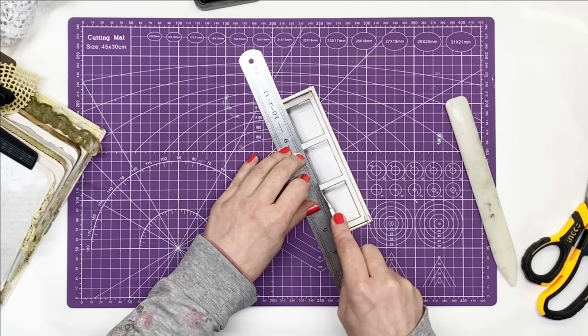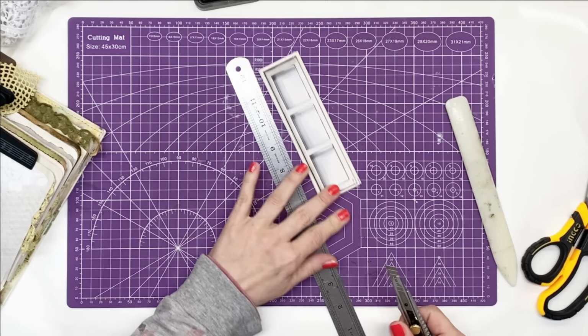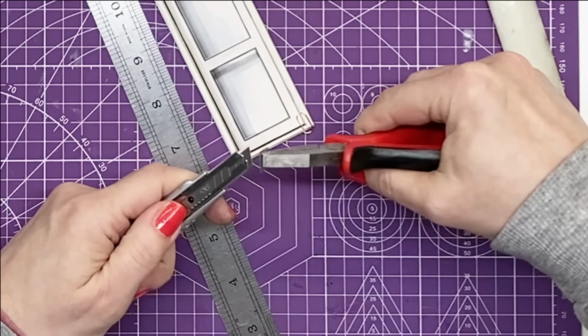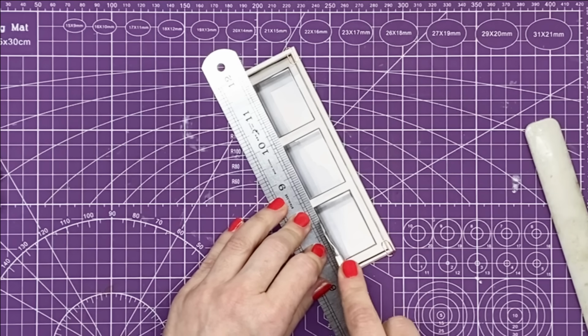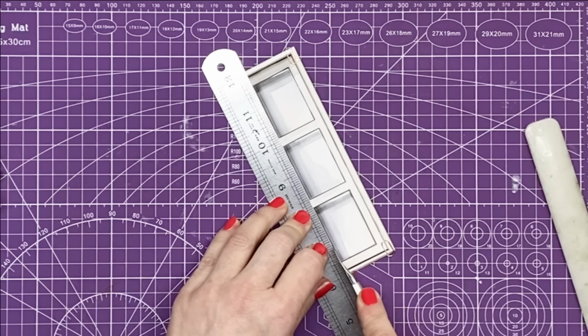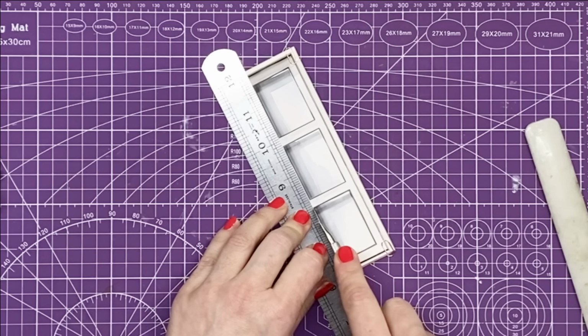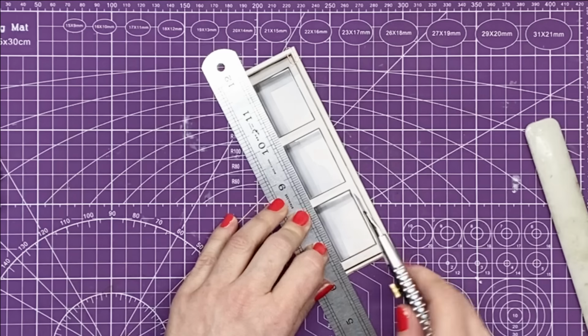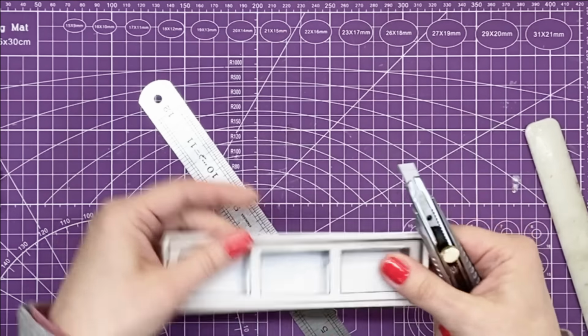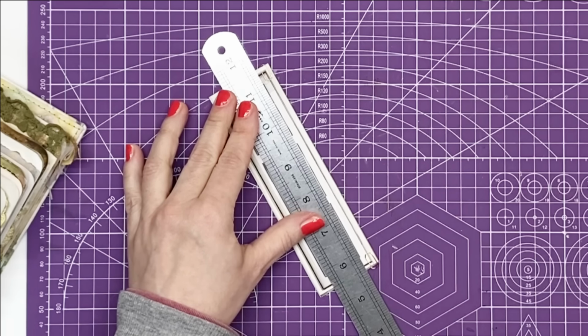I don't want to press too hard. I have a feeling this is not sharp enough. Now that it's sharper, 3 times is enough.